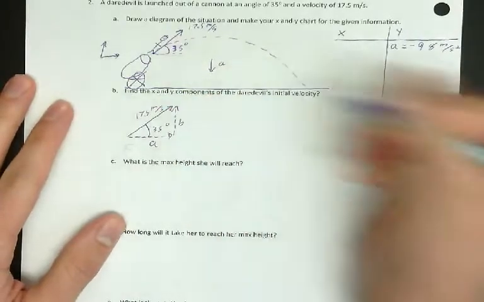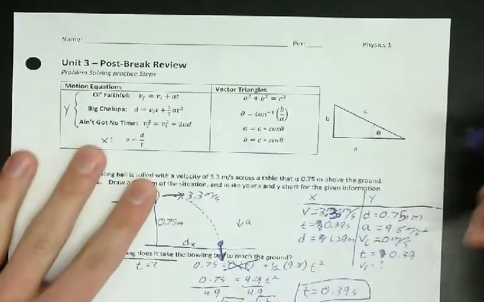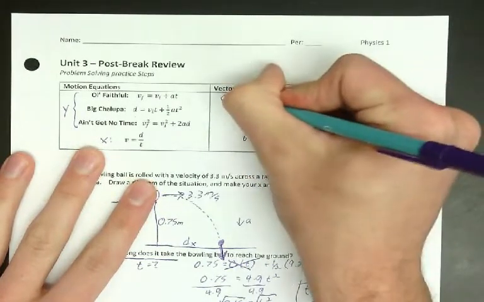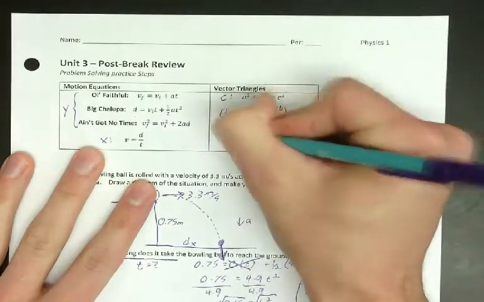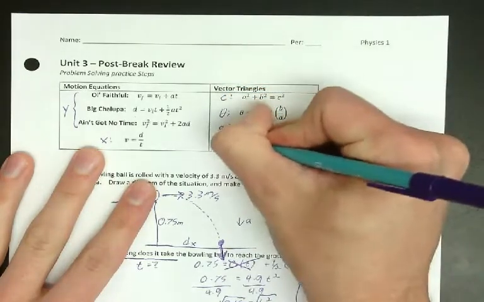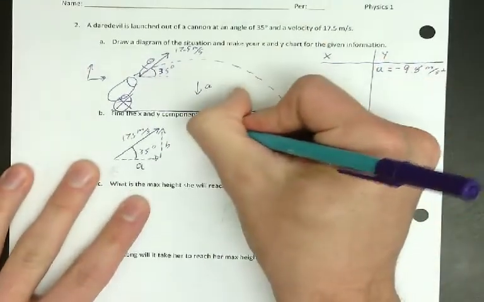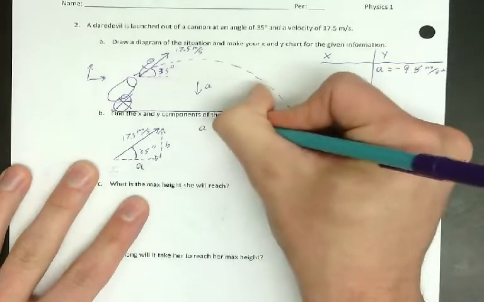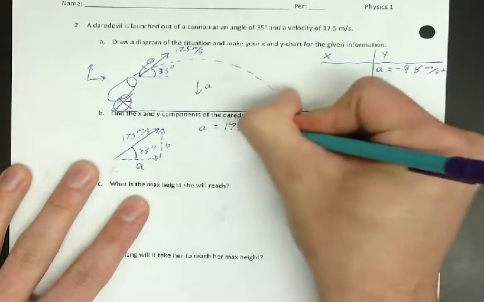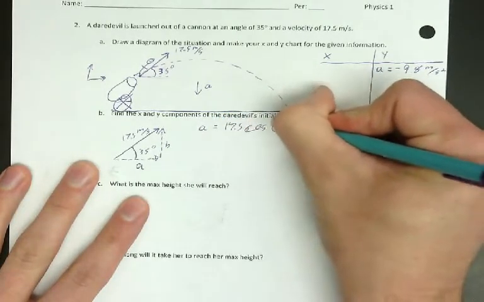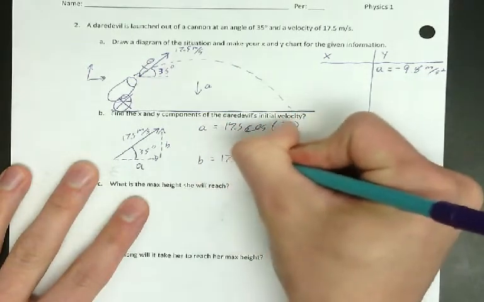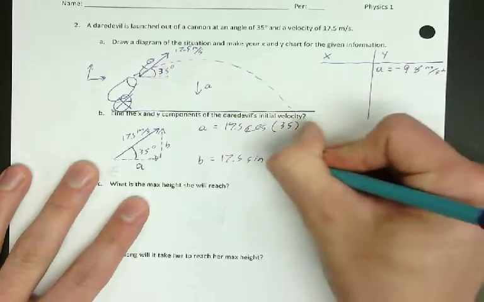So, how do I solve those? Well, if I look at my equations on the front side, we've been solving for C using the Pythagorean theorem. We solve for theta using tangent. We're going to solve for A using cosine and B using sine. So, I just need to set up A equals C. Now remember, C is the angled one. So, C cos theta, and B is C sine theta.